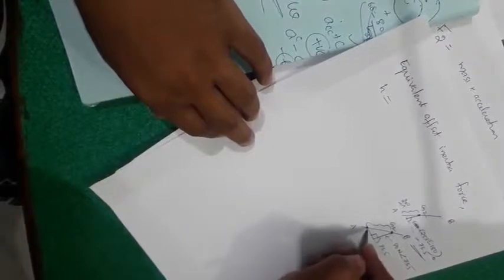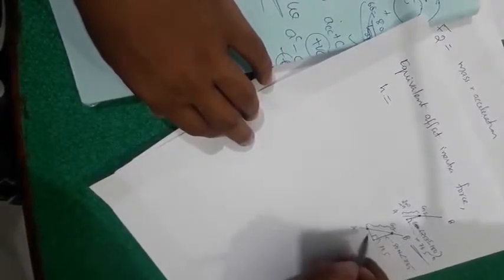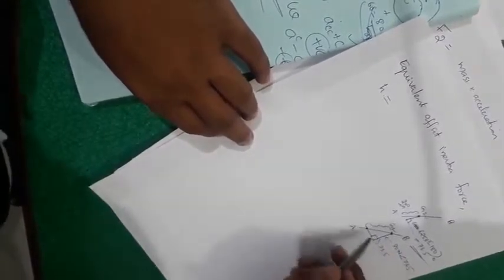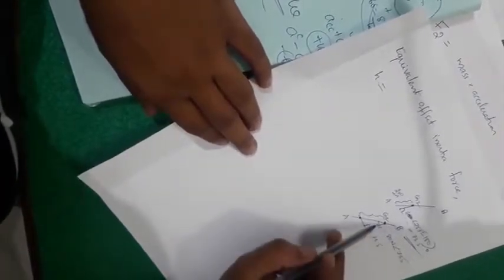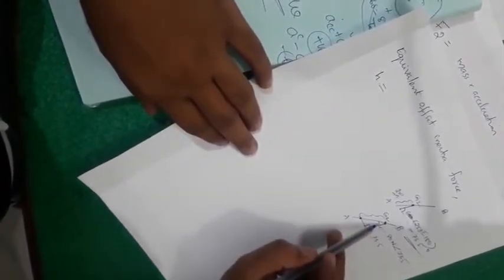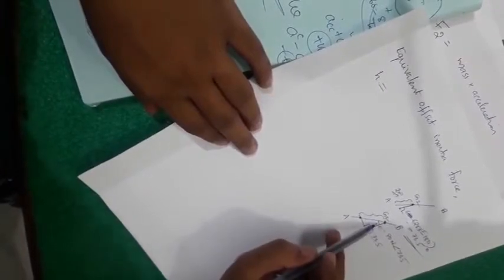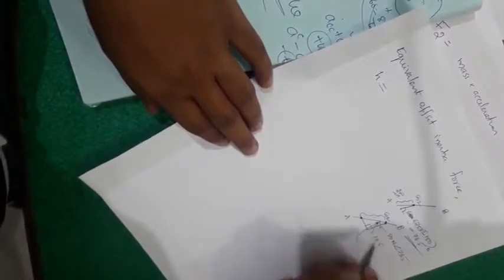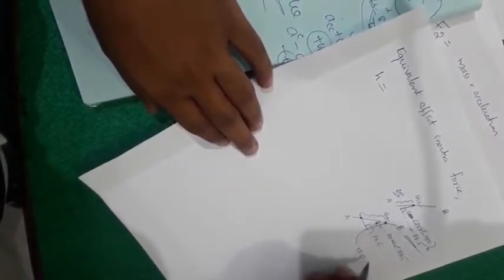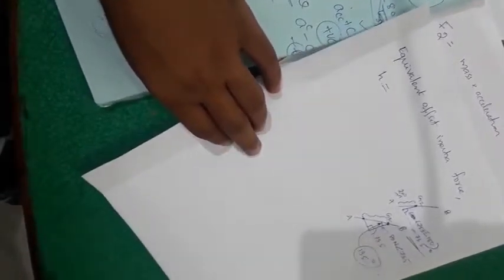Will get a point that is meeting the link A. Okay, now we can easily calculate the angle here, which we will be getting as around 13.5 degrees, which we can mention in the figure.